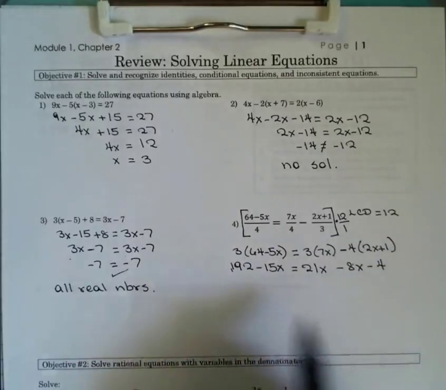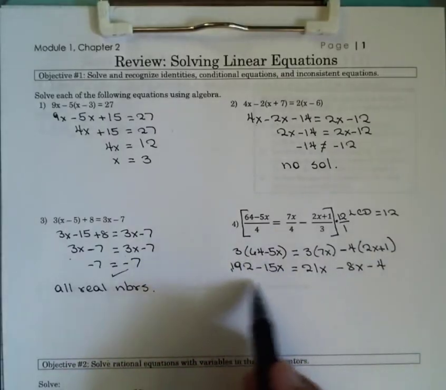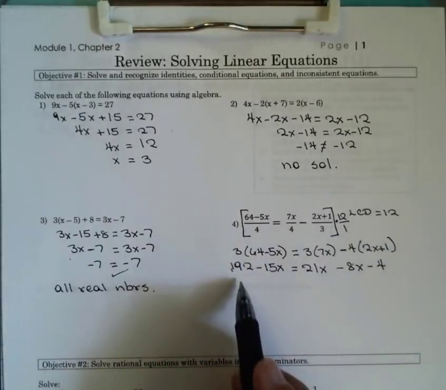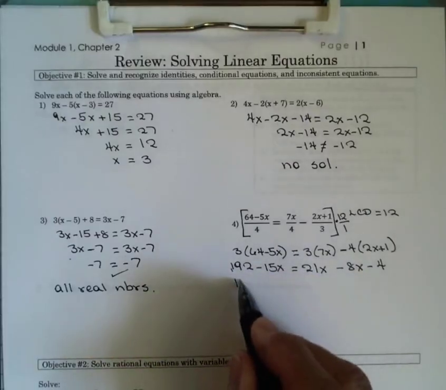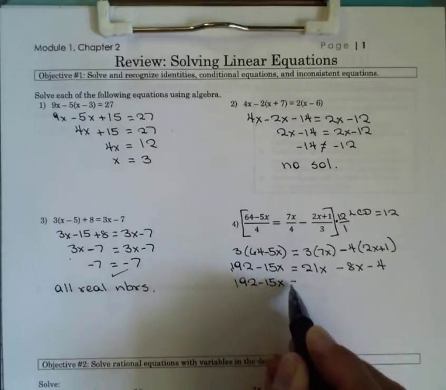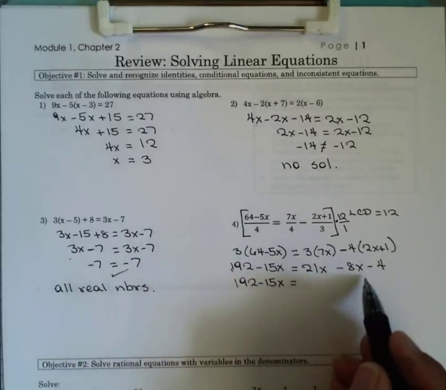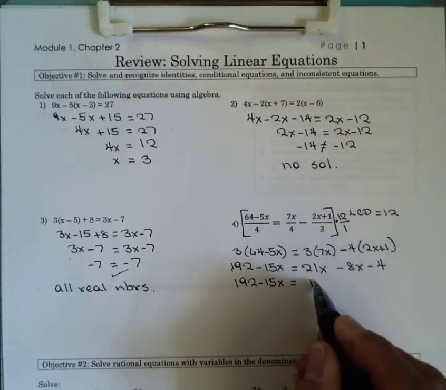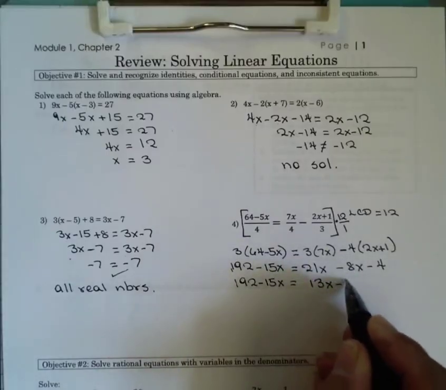All right, simpler still. Nothing to simplify on the left-hand side, but over on the right, I have some work to do. I'll say 21x minus 8x, I get 13x out of that, and minus 4.